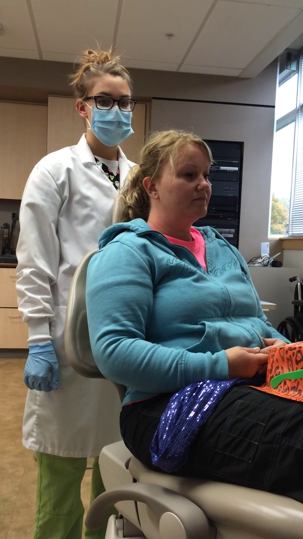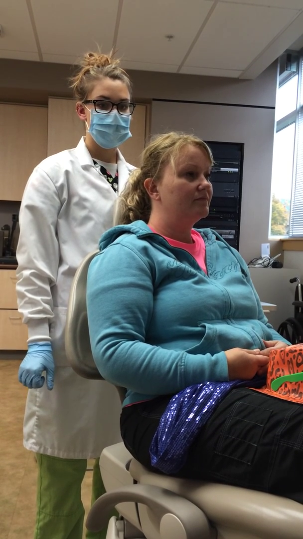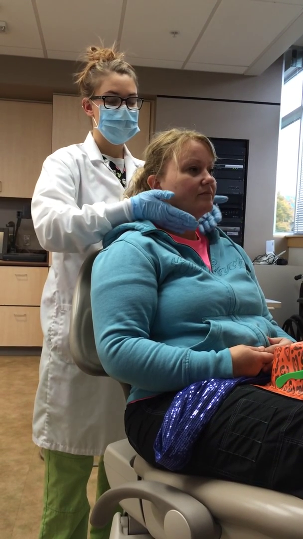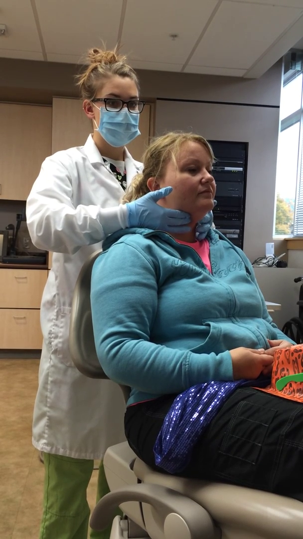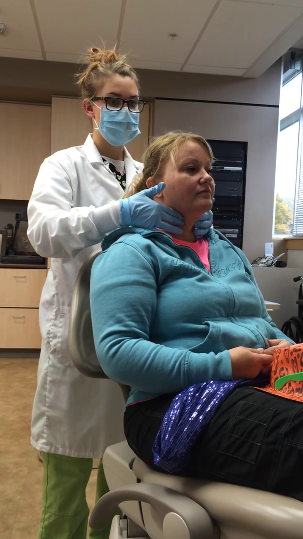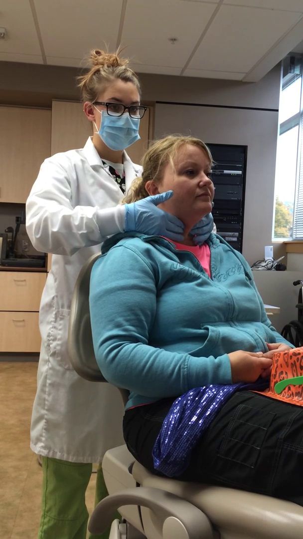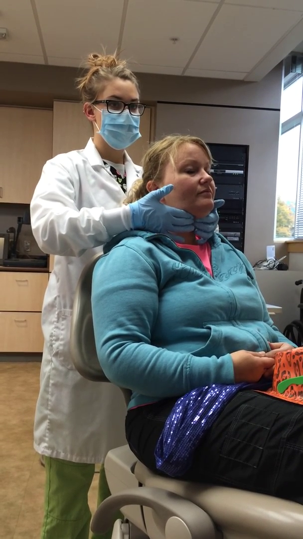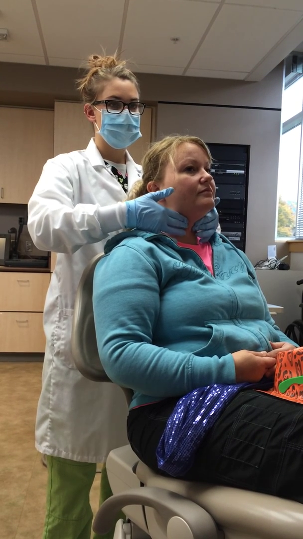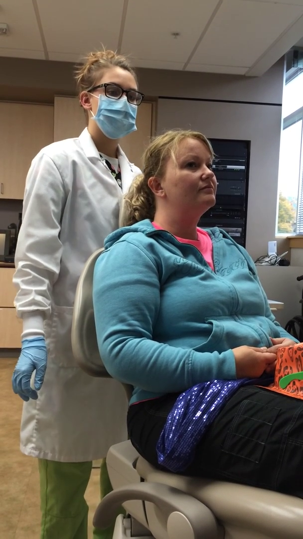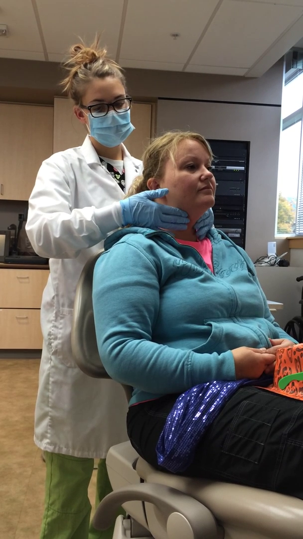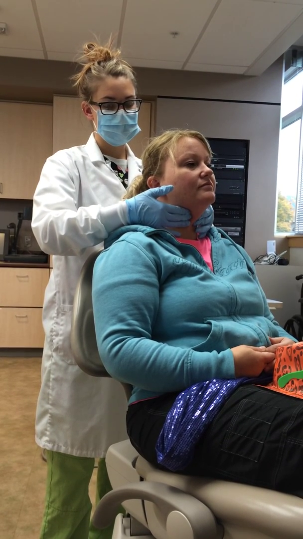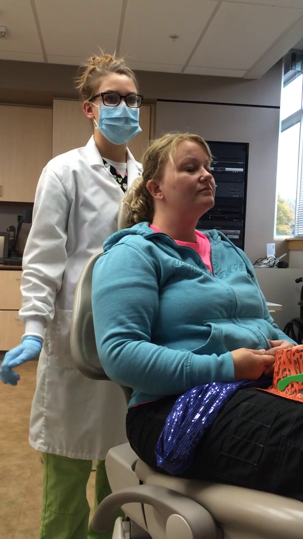Then place one hand on each side of the larynx, just under the mandible, and palpate the larynx and trachea. Palpate the thyroid gland as well. You should not be able to feel the thyroid. Then ask the patient to swallow and feel the larynx move. You may need to have them sip on water so that they're able to swallow.